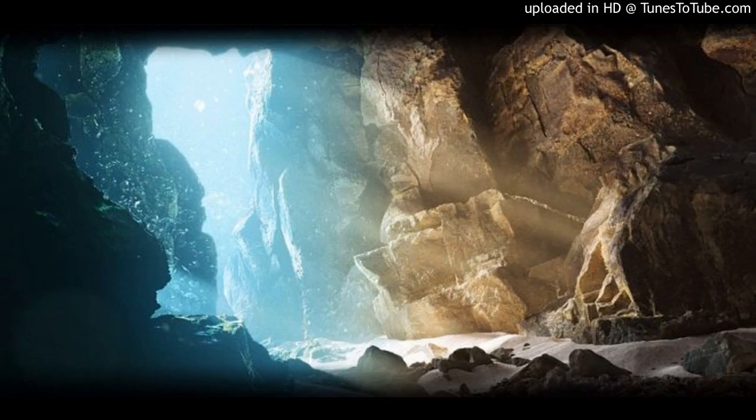3ds Max also has so-called standard lighting, which is not physically based, and it's not really used that much anymore, and it's not the default type of lighting. We're really just going to cover photometric lighting because it actually gives us a lot more power and control, and we'll end up with more believable renderings if we use photometric lighting.